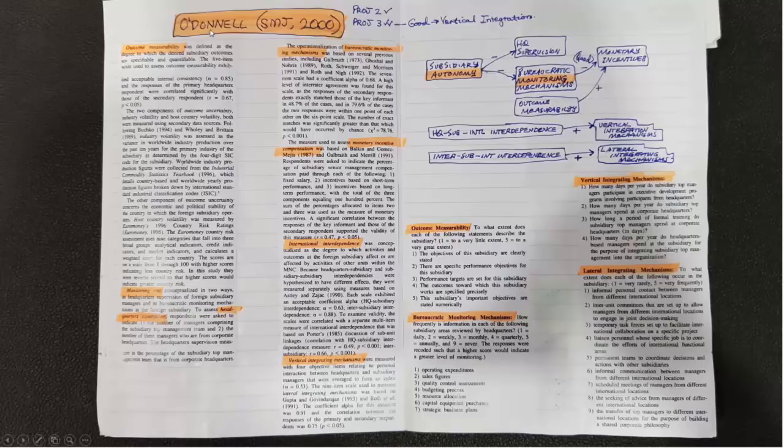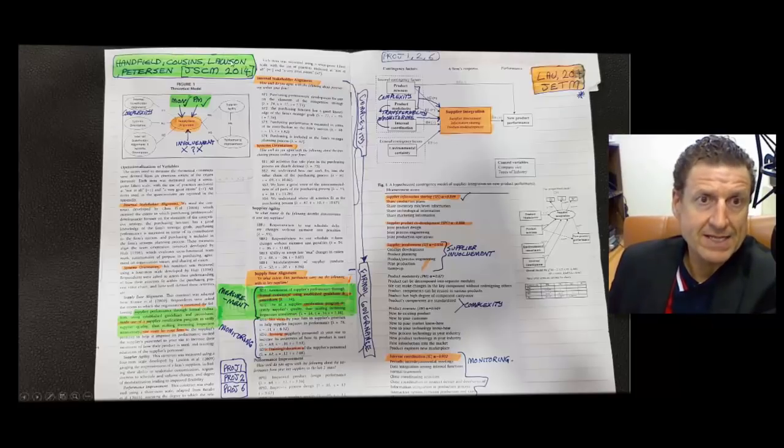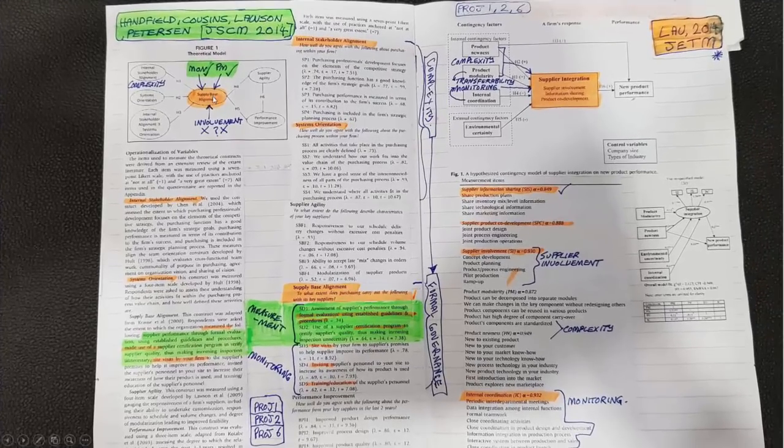I dug up O'Donnell, which looked at a supply chain context, and they looked at outcome measurability and bureaucratic monitoring mechanisms. And then we looked at Hanfield, Cousins, and Lawson. They looked at supply place alignment, which is really a combination of monitoring, performance measurement, and possibly involvement. How did I get that?